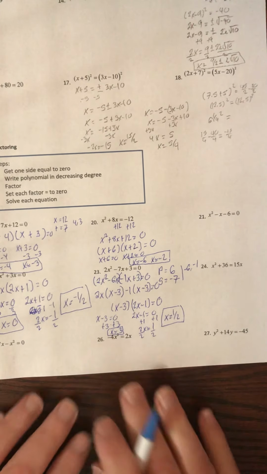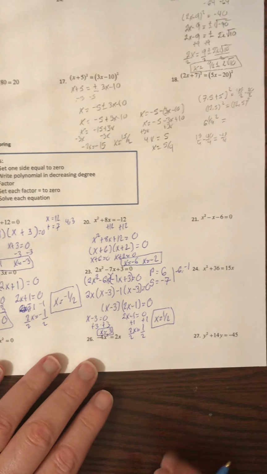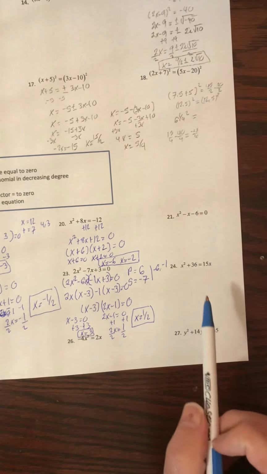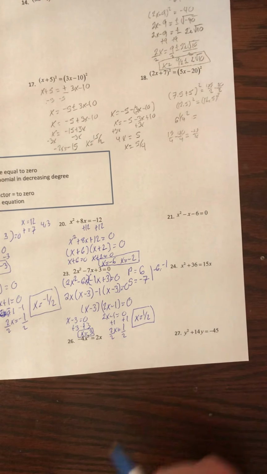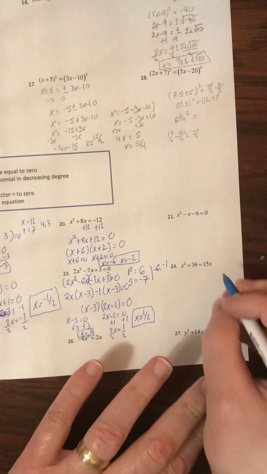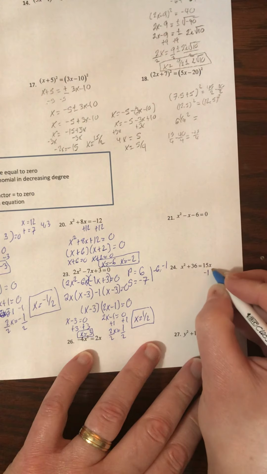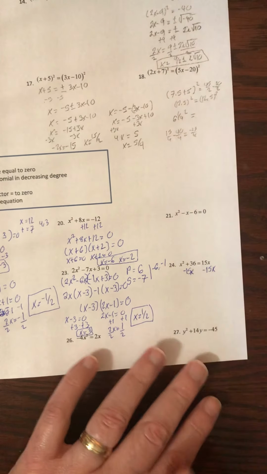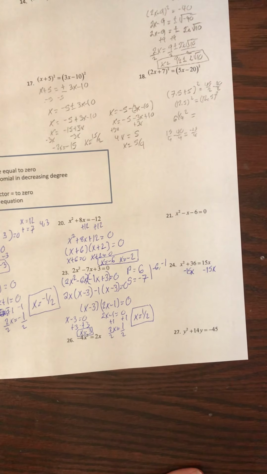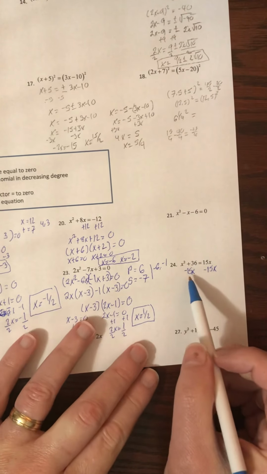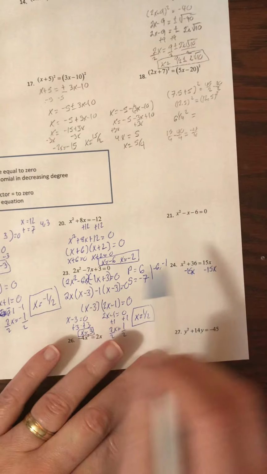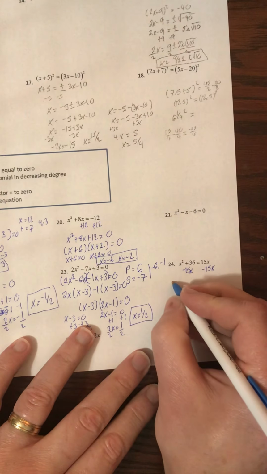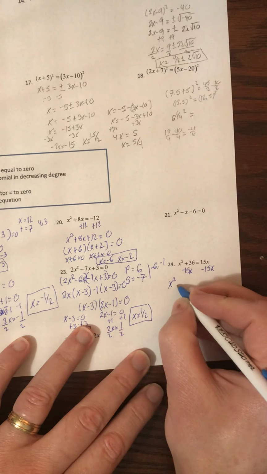Let's take a look at number 24. I want to get one side equal to 0. So what am I going to do? I'm going to subtract 15x. Now remember, guys, like terms, okay? When I subtract my 15x, I'm going to go ahead and write it in order in decreasing degree. So my biggest is x squared. My biggest degree is x squared. Next is going to be my 15x.